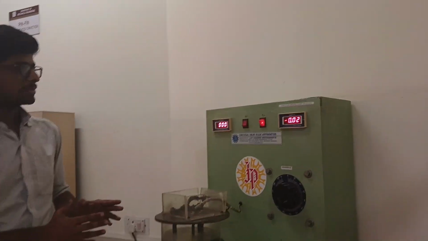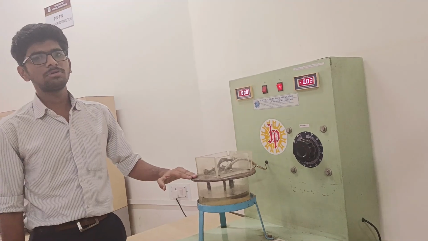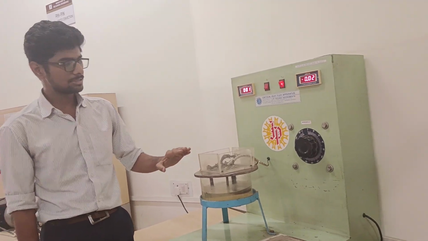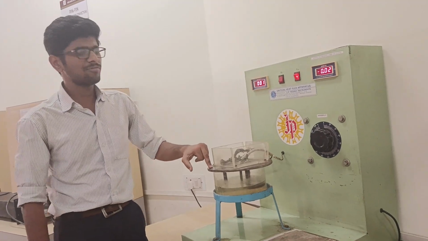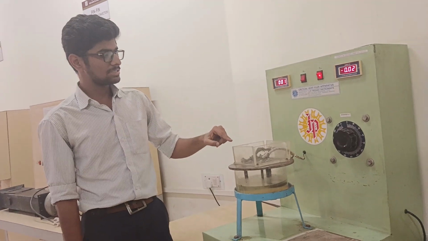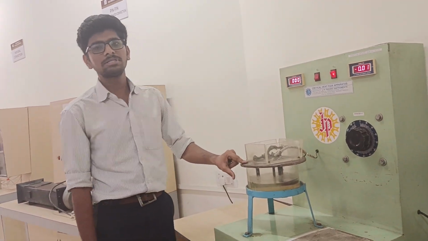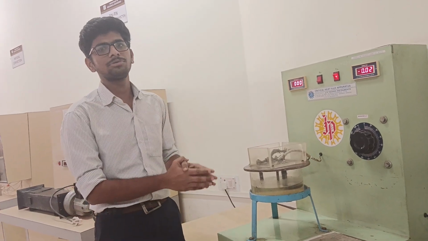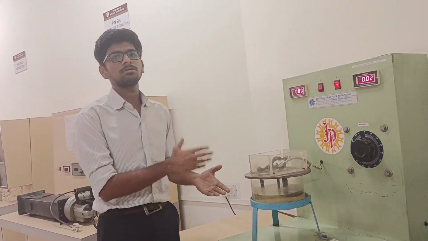This is the critical flux apparatus. The aim of this experiment is to determine the critical flux of the nichrome wire, which is placed in this. The surface of this nichrome wire is heated after electricity is passed through it, and it burns out. After that, a temperature difference occurs between the surface of the wire and the water.